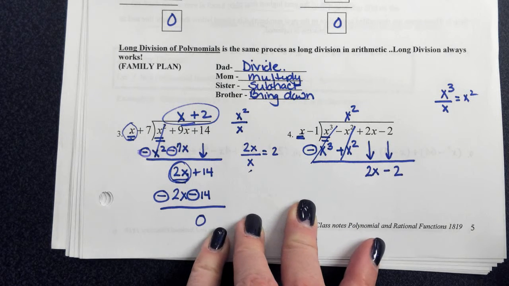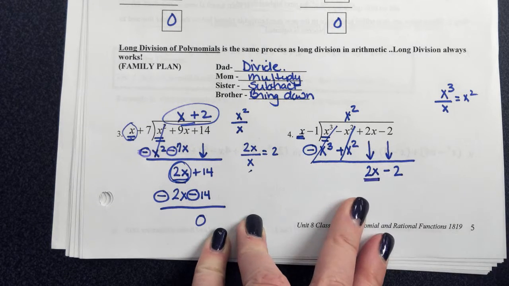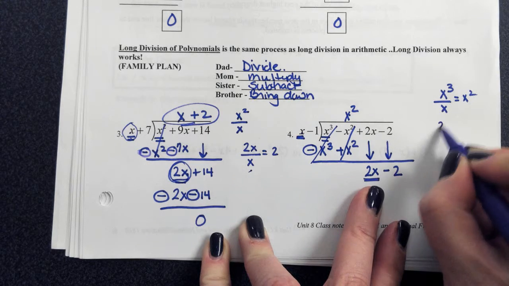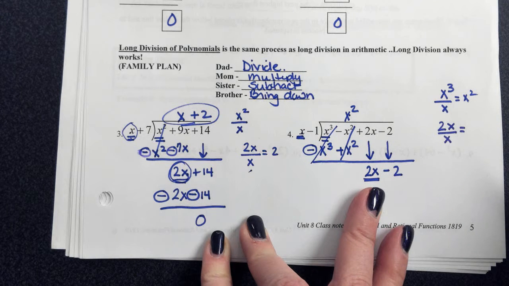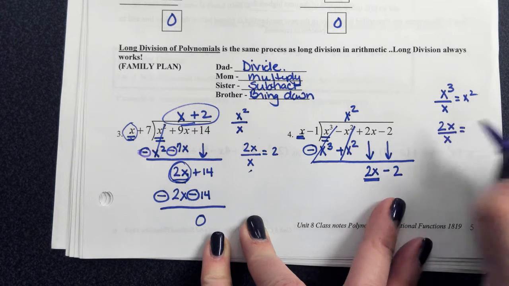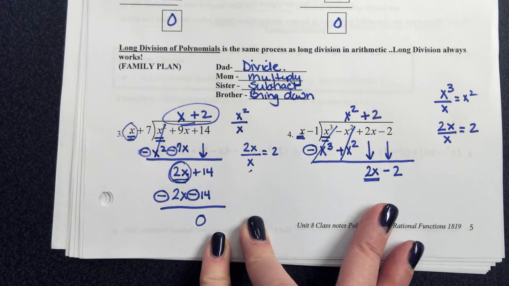Repeat the process again after you bring down. So I'm going to take x. Remember, I always just work with the first two terms when I do the division part. So I have to take 2x and divide it by x. And what is 2x divided by x? 2. So again, separate those terms with addition signs.